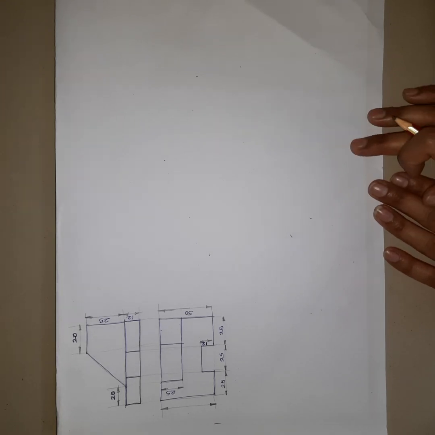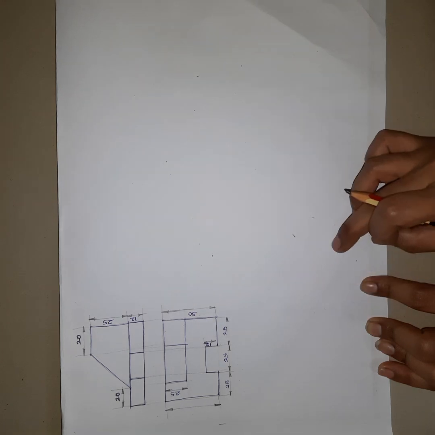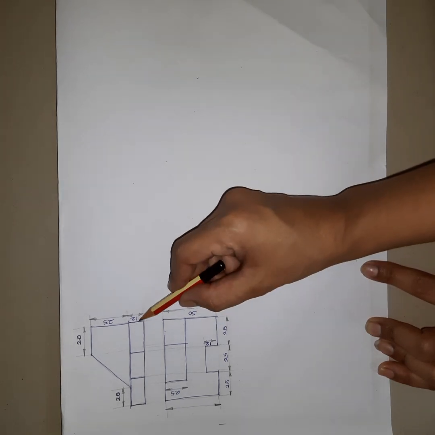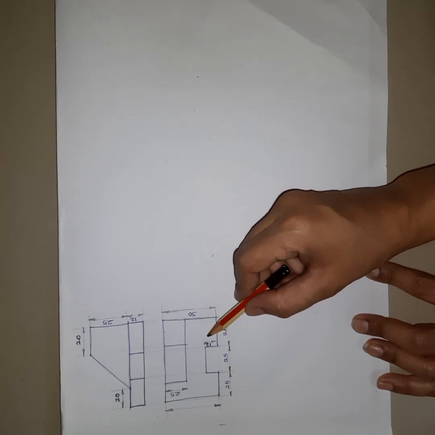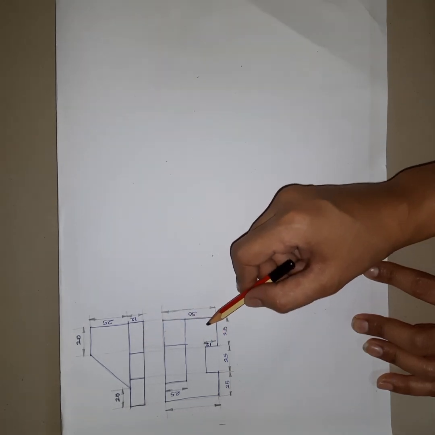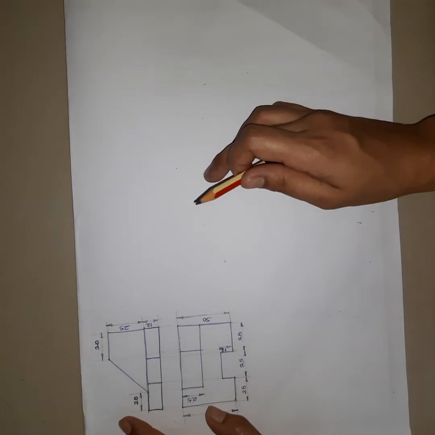Hello everyone. Today we'll solve the new problem of isometric. These two views are given. Obviously the upper view is the front view and the lower view is the top view. So front view and top view is given. The first step is to draw a horizontal line.